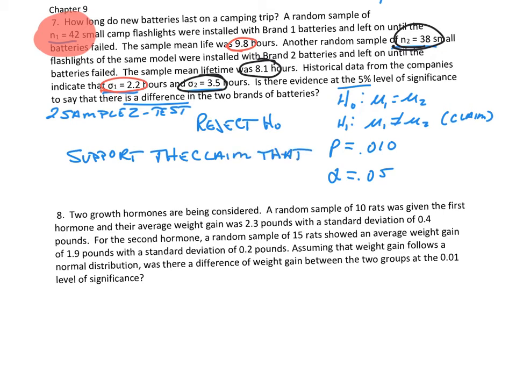that there is a difference. There is a difference in the lives of the batteries.